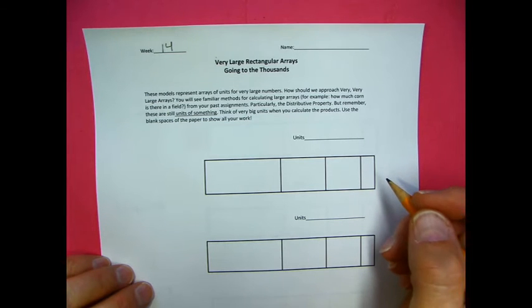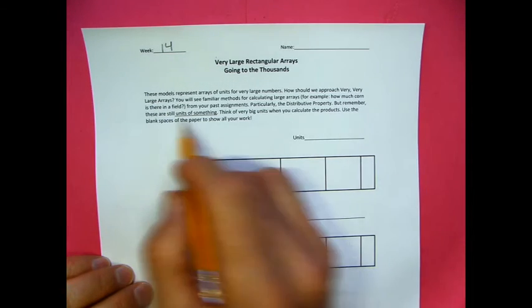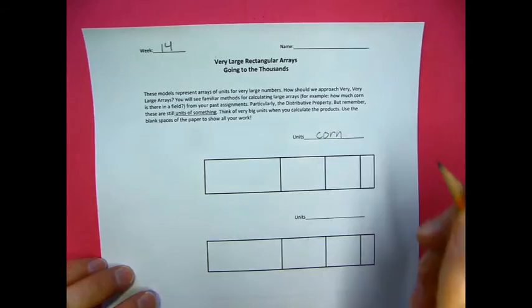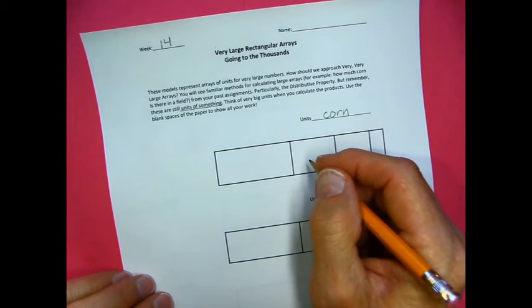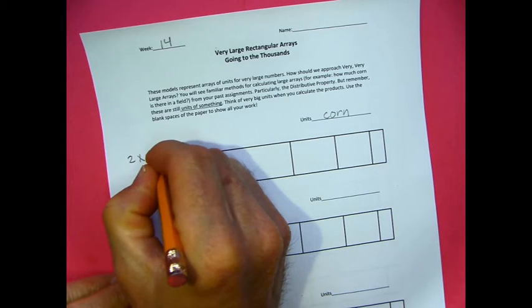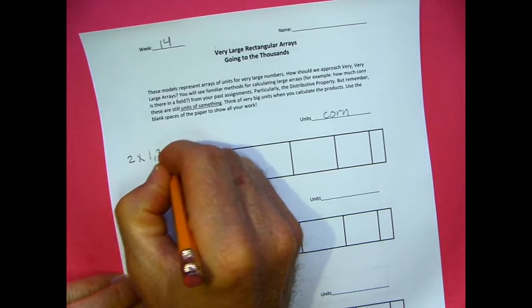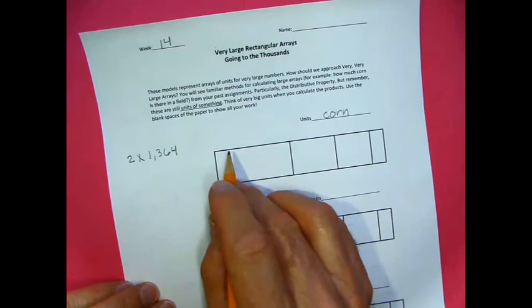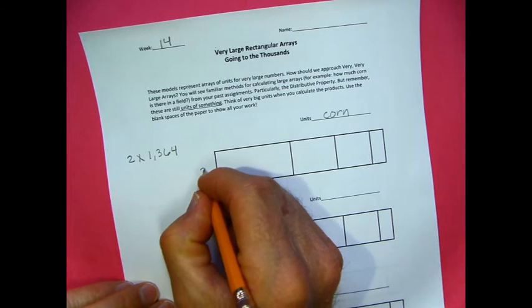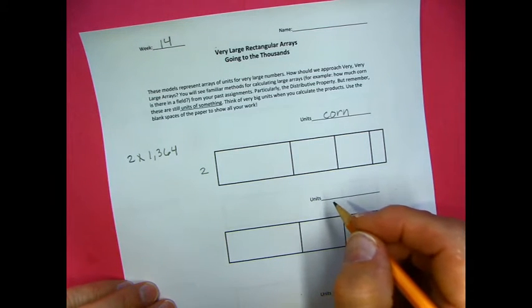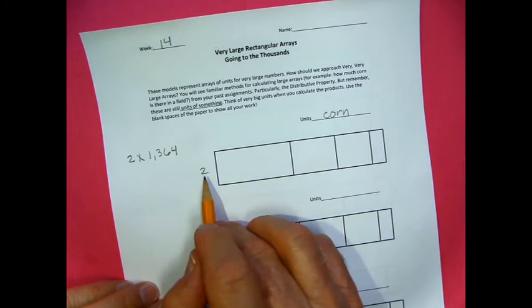So I'm going to go ahead and use corn. I'm going to say this is corn in a field. And let's say this is the number of the columns, and this is the number of the rows. So we're just going to figure out 2 rows of corn, but there's a lot of corn in just 2 rows.